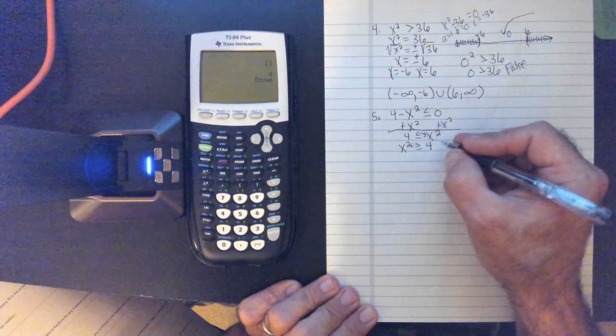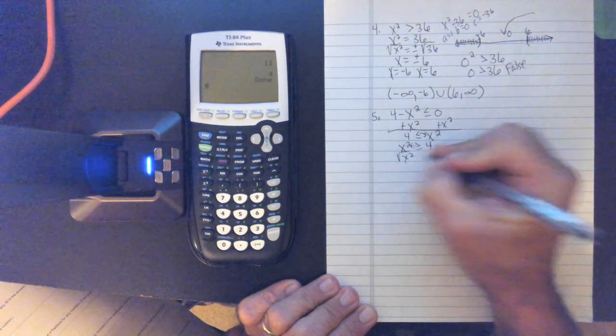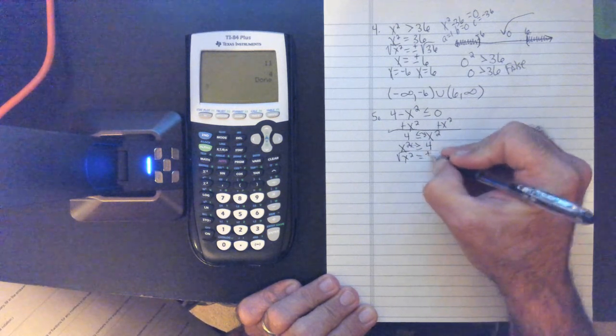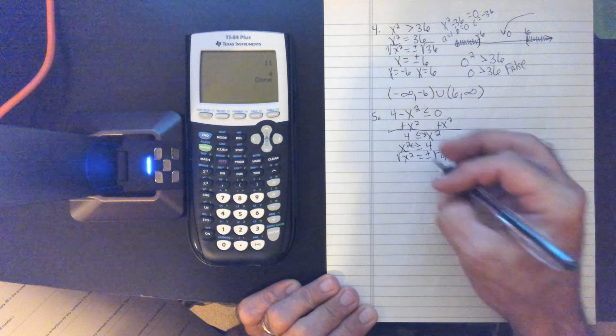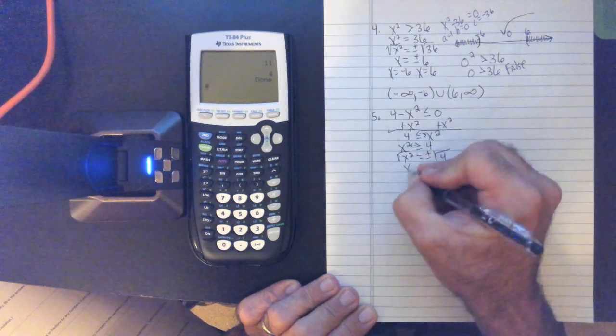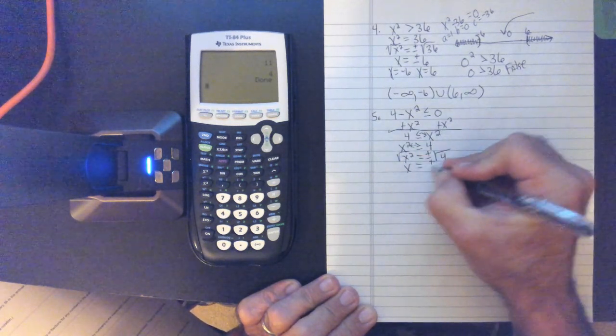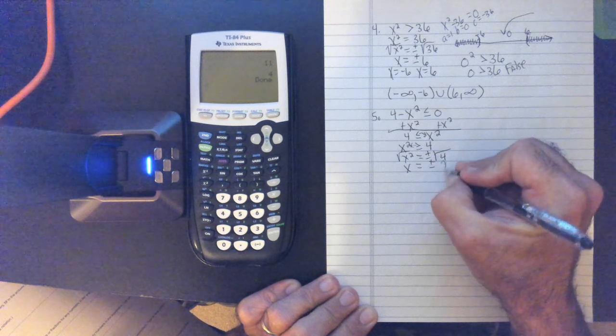Because at this point I can take square roots of both sides, and I'll just set that equal, because I don't care about that symbol. I'm just going to use a test point in a second. So the square root of x squared is x. That's going to equal plus or minus the square root of 4, which is 2.